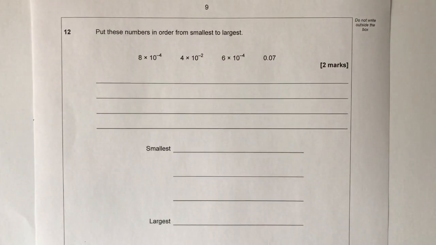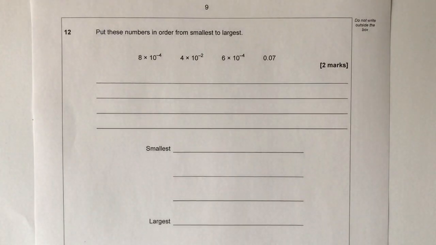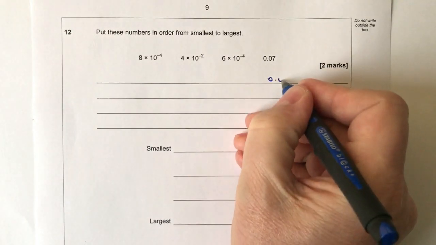In question number 12, we've got to put these numbers in order from the smallest to the largest. Well, you can see there's a bit of a mix of numbers there. You've got a decimal here, and the rest of them are in standard form. So what I'm going to do is just convert them all to decimal. So the last one is straightforward, it's 0.07.